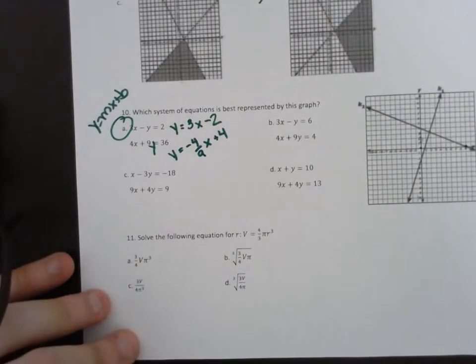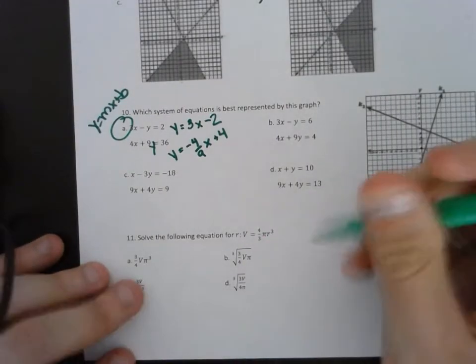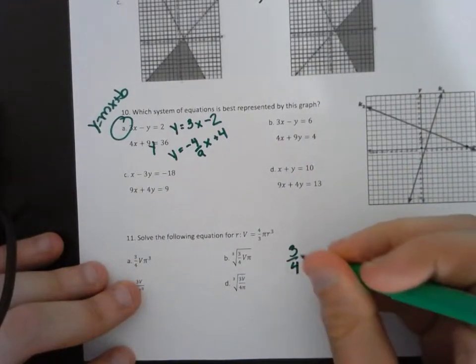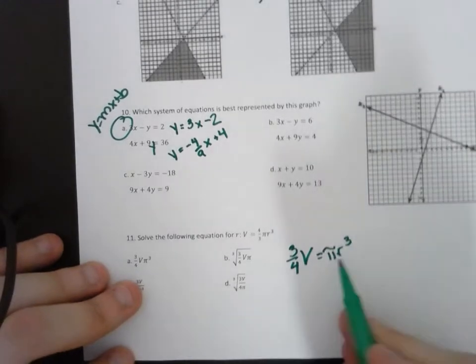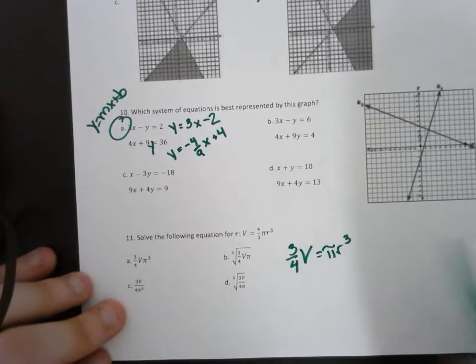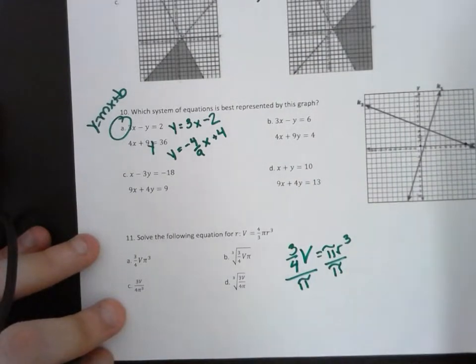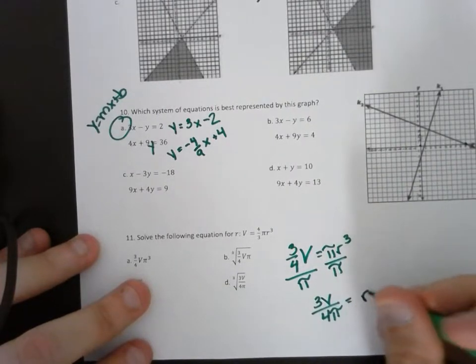Solve the following system for r. If I want to solve for r, I have to first get rid of the 4/3. You get rid of fractions by multiplying by the reciprocal. The reciprocal is 3/4. Now this is pi times r cubed. To get rid of multiplication, you divide. So now I have 3v over 4 pi equals r cubed.